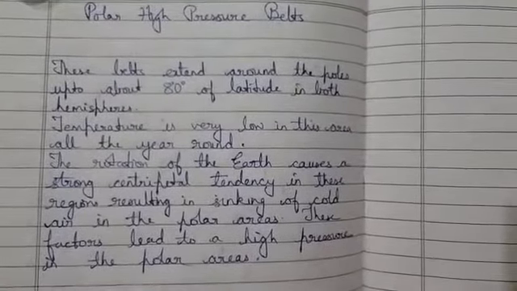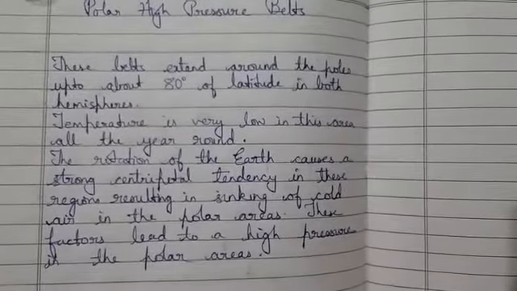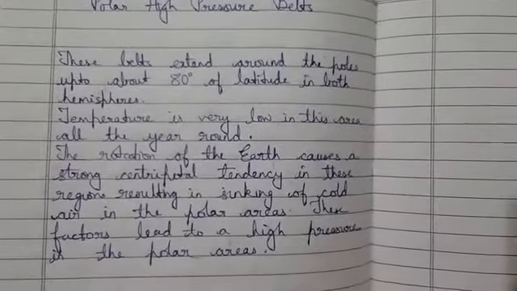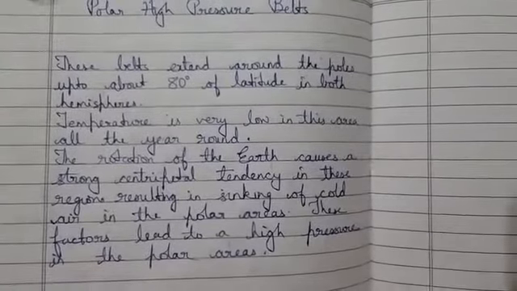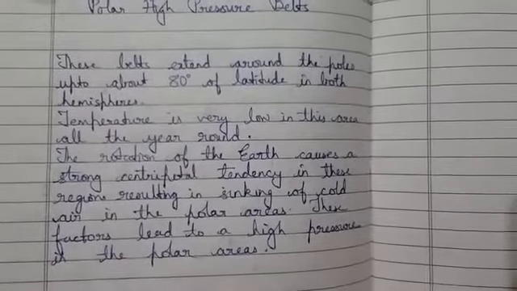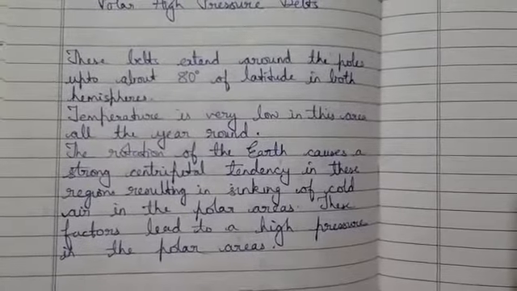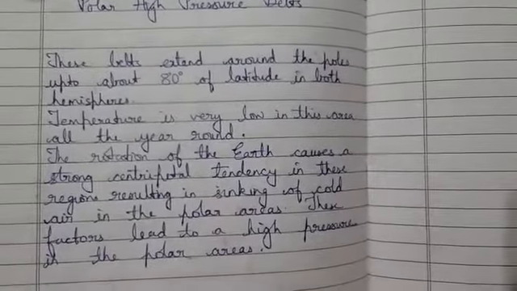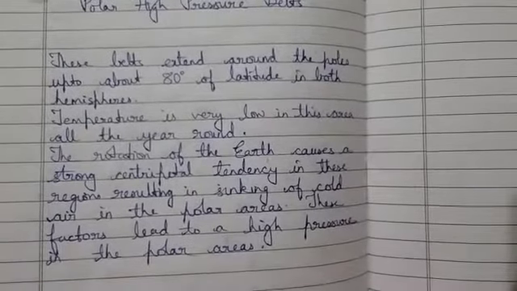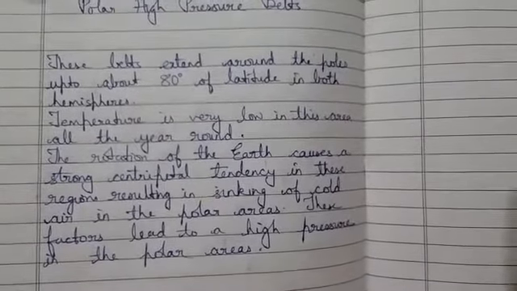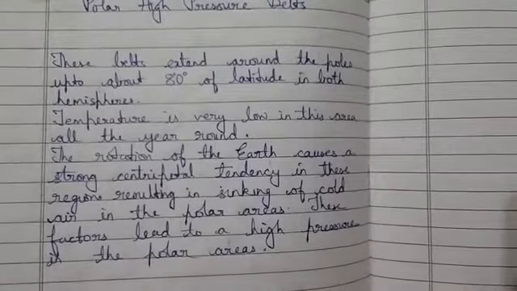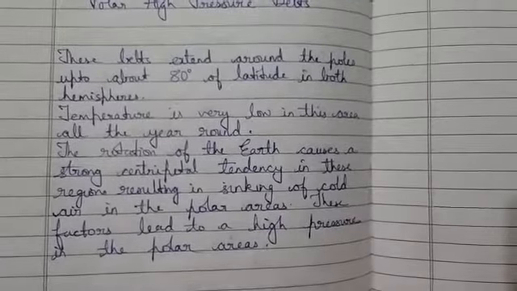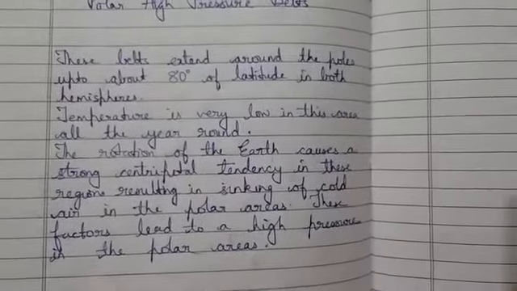And now let us see the last one, that is polar high pressure belts. So these belts extend around the poles up to about 80 degrees of latitude in both hemispheres. You all know that in the polar region temperature is very low all the year round. Not only this, the rotation of the earth causes a strong centripetal tendency in these regions, and that results in sinking of cold air in the polar areas. So all these factors lead to a high pressure in the polar areas.